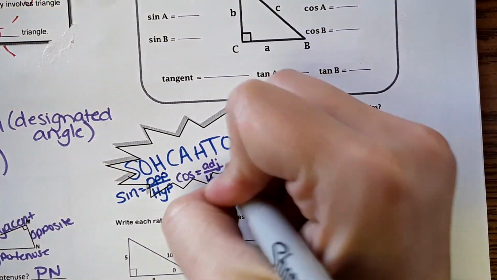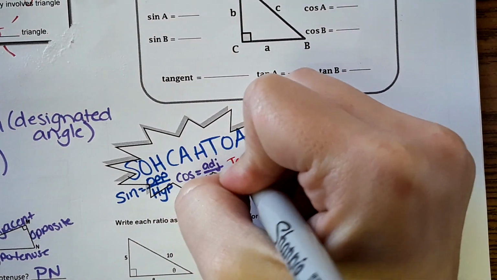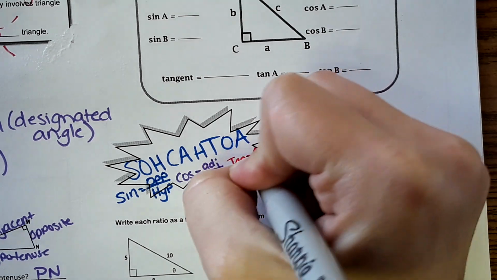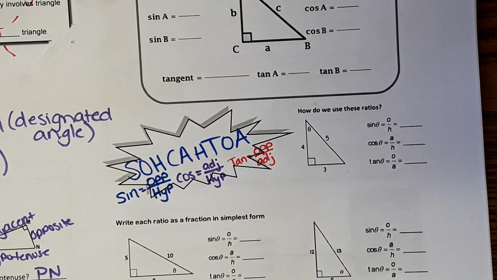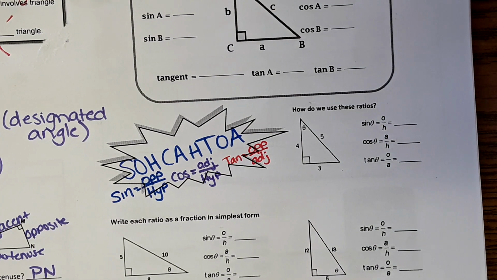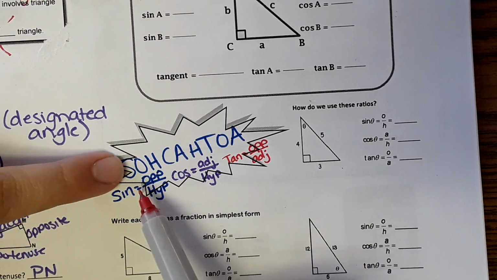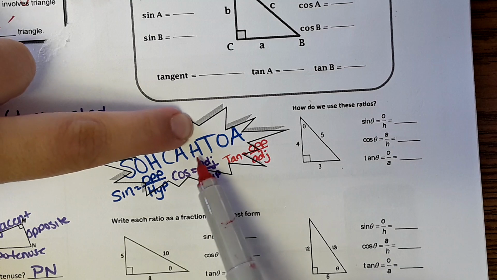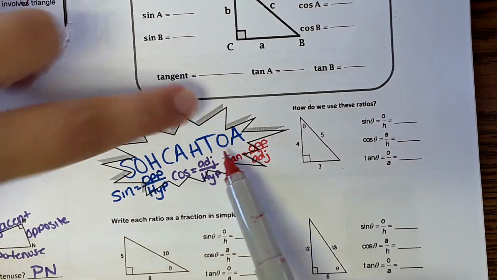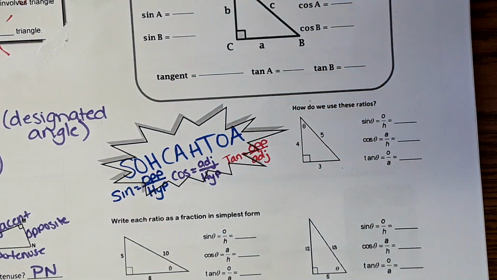And TOA is tan equals opposite over adjacent. So all of this is tied into SOHCAHTOA. Sine is opposite over hypotenuse, cosine is adjacent over hypotenuse, and tan is opposite over adjacent.